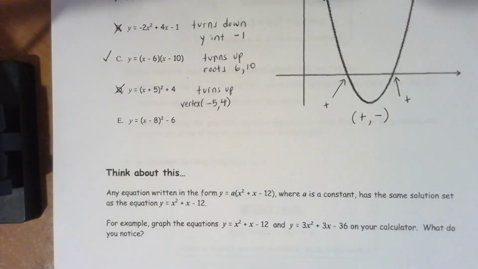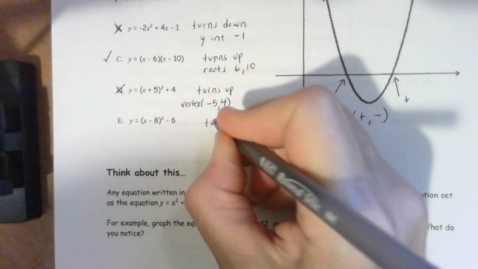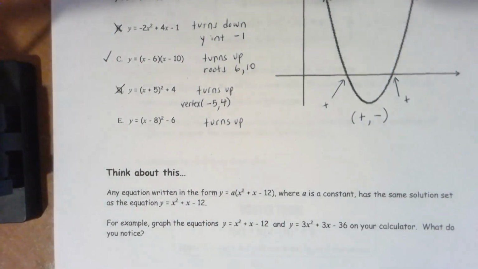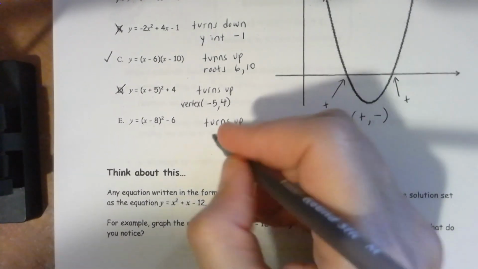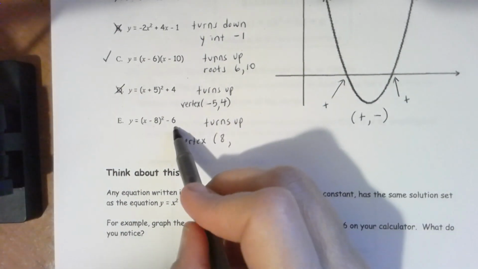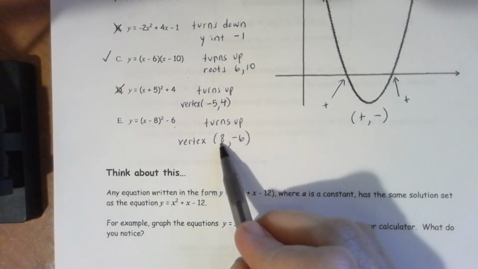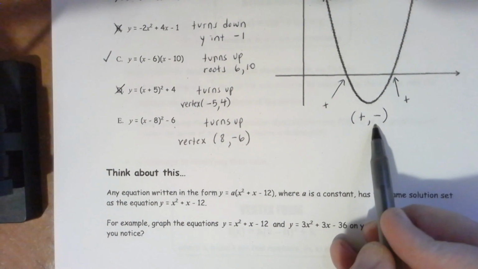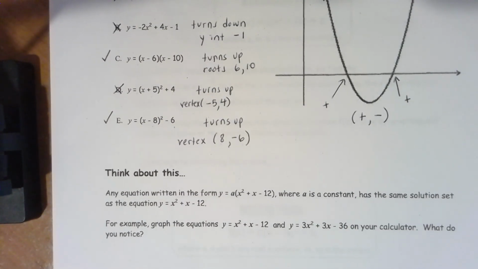Now taking a look at this last one, this is in vertex form. Since this is positive, I know that the parabola is going to turn up. And the vertex, I look at the x value, it's going to be the opposite of what's in the parentheses. So the vertex is going to be a +8. And we copy exactly what's outside there, a -6 for the y value. A positive x value, a negative y value. And that matches what I see in this graph. So this is also a contender. So if you got that all right, congratulations. If you didn't, please just make sure you understand where you made your error.